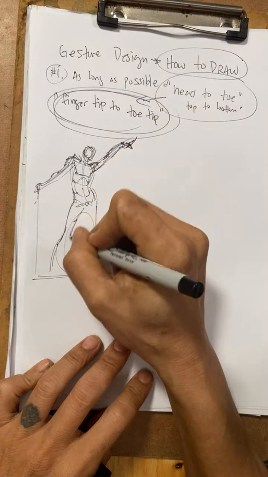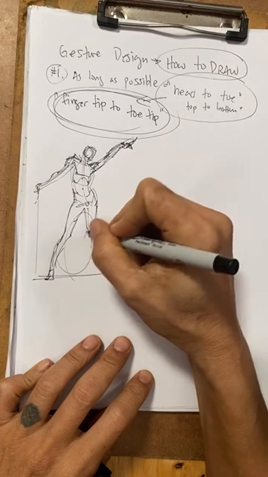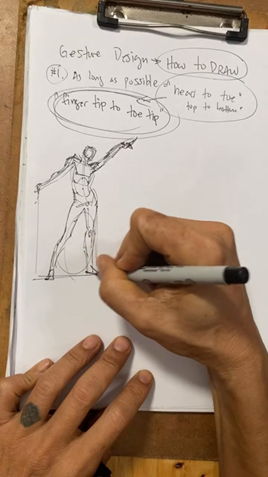Doing something like that. His toes here. His toes here. Okay.